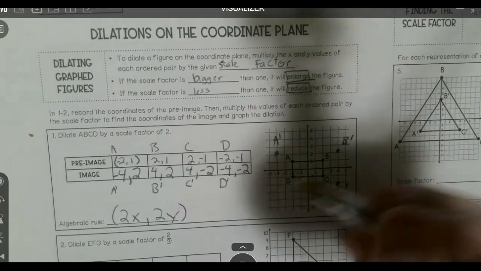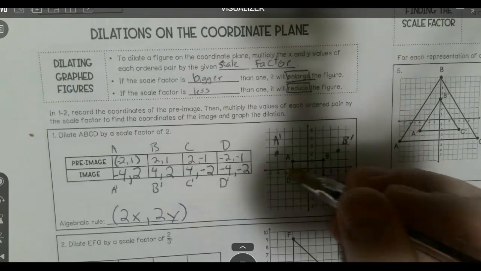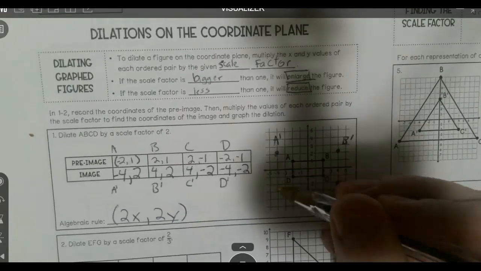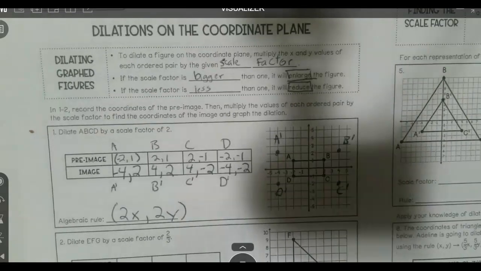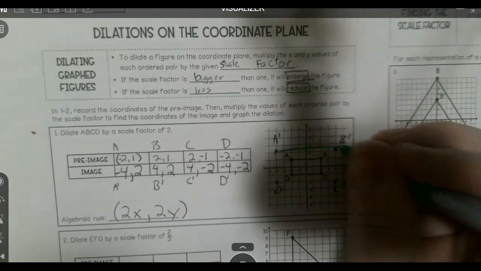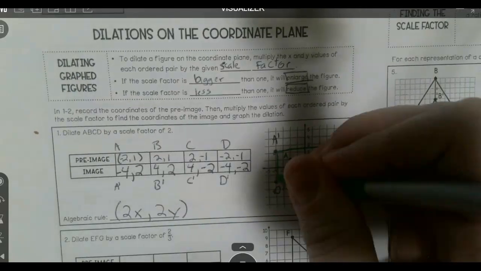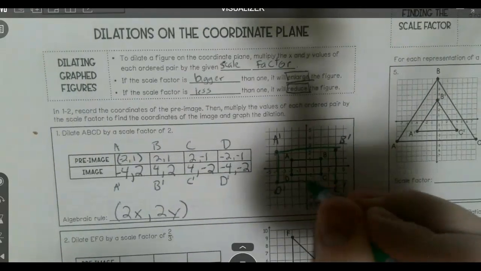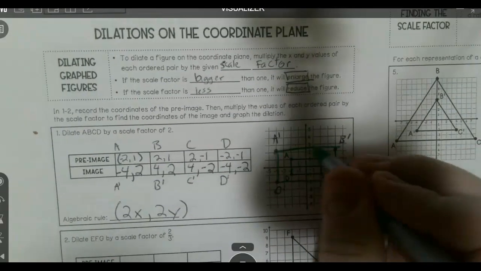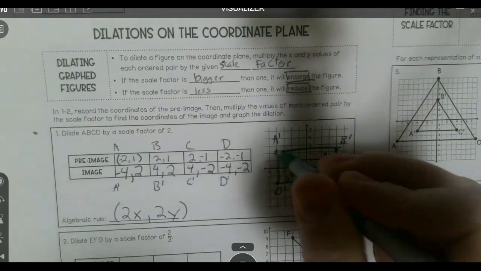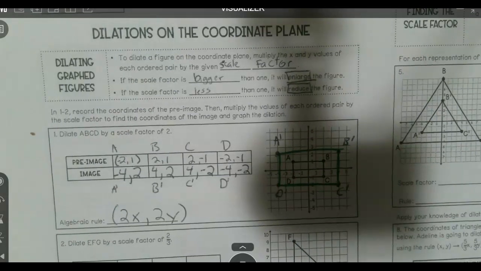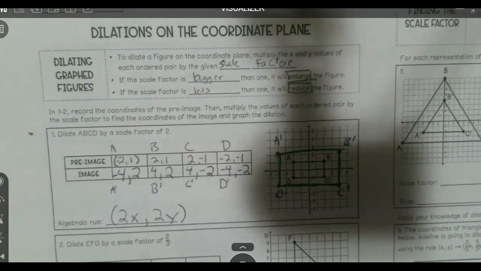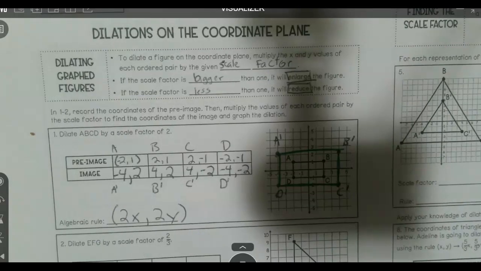And D prime is at -4, -2. Now, if I go ahead and make the shape, there is my rectangle. And you'll notice that this new rectangle is twice as big as the original. We would call these two shapes similar. They're not congruent because they're different sizes, but they are proportional, which means that we call them similar.